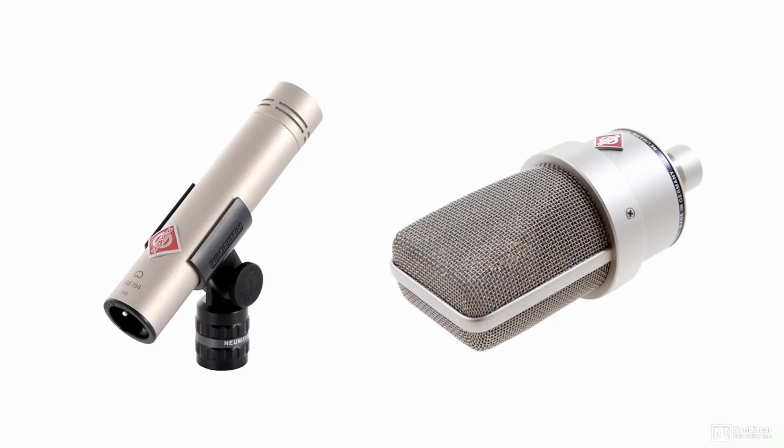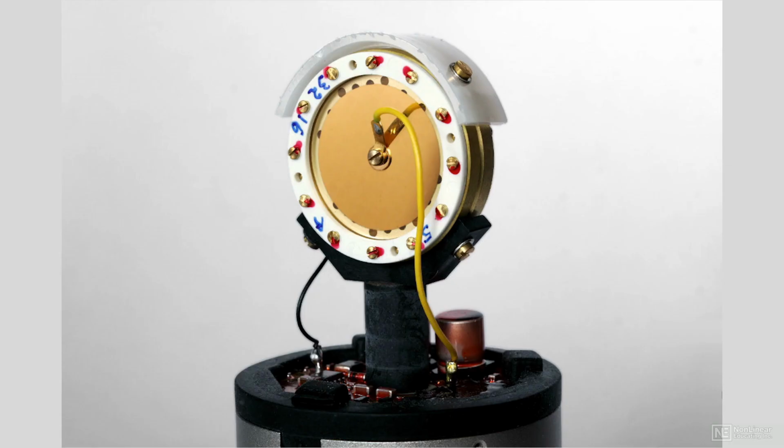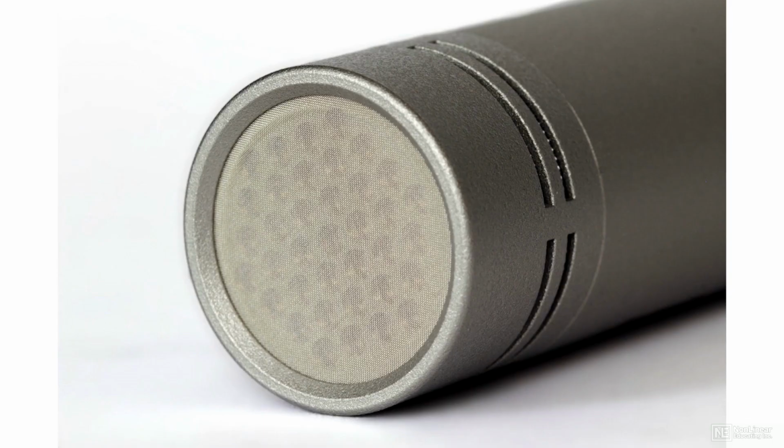In this video, we're going to talk about the differences between large and small diaphragm condenser microphones. Like the names suggest, the size of the diaphragms contained within the two different mic types vary. There's no absolute standard, but large diaphragms tend to be somewhere around 27 millimeters, which is nearly an inch in diameter, and small diaphragm condensers tend to be less than that, at around 13 millimeters or less.